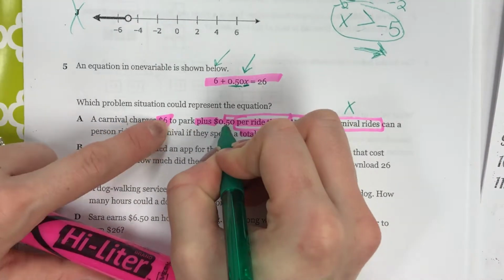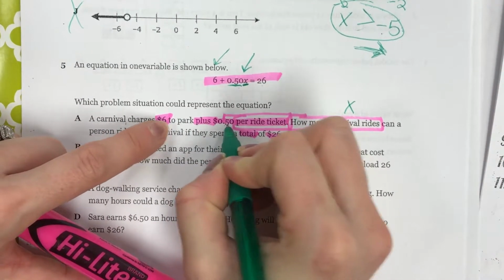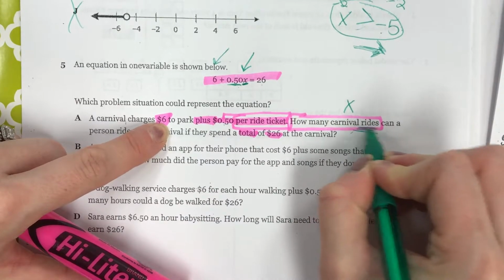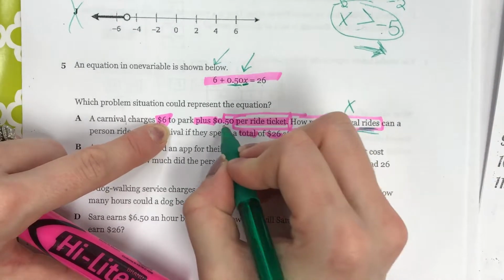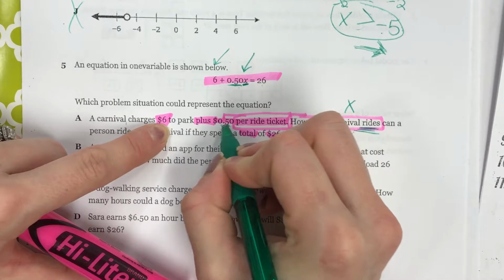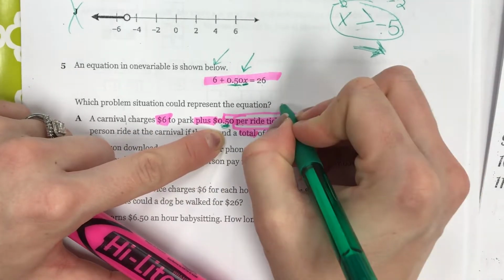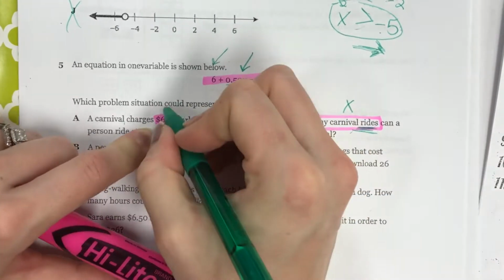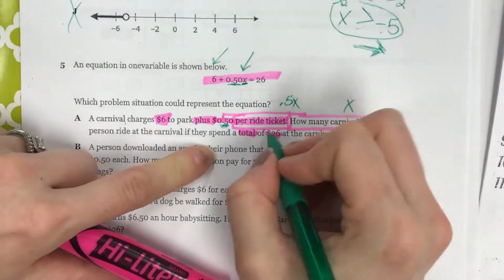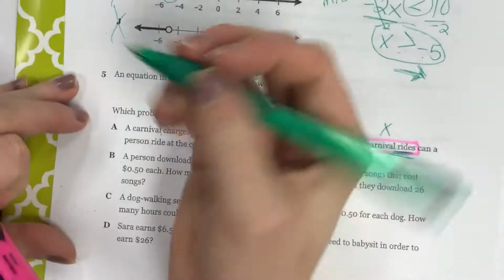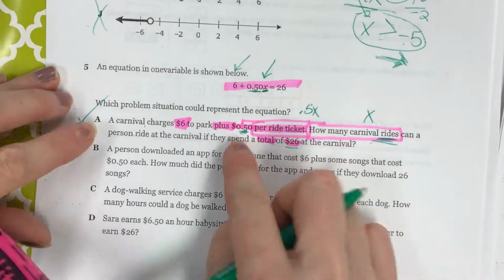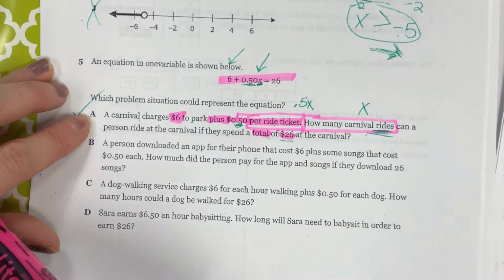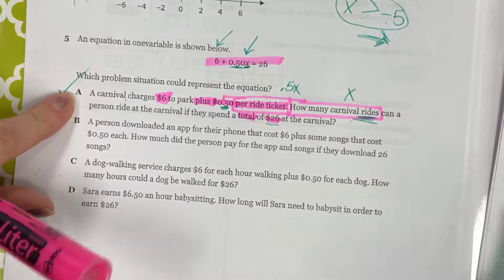Now if I'm looking at 50 cents or $6, which of these is talking about rides? The 50 cents. The 50 cents for every ride ticket. So that has 0.5x, that has 6 plus, and the total of 26. I'm going to say that's right so far, but let's just check to make sure we didn't miss anything.